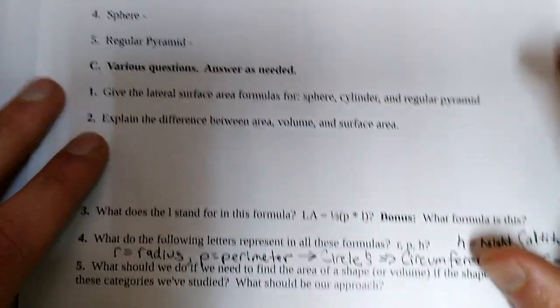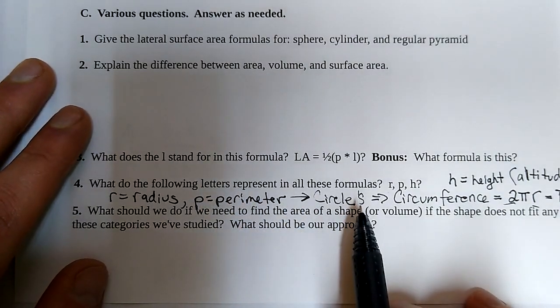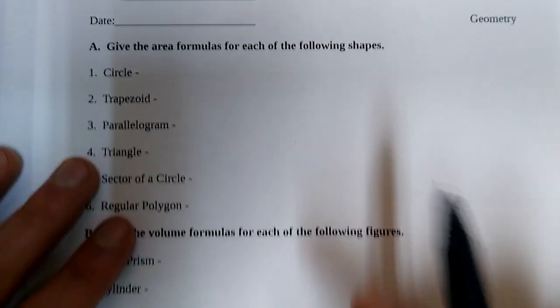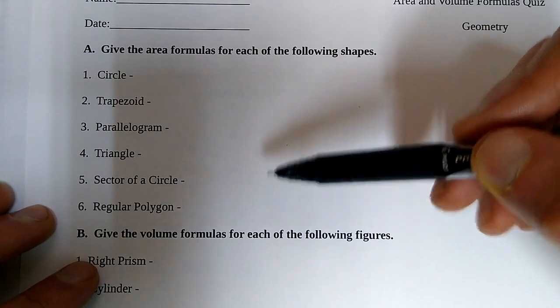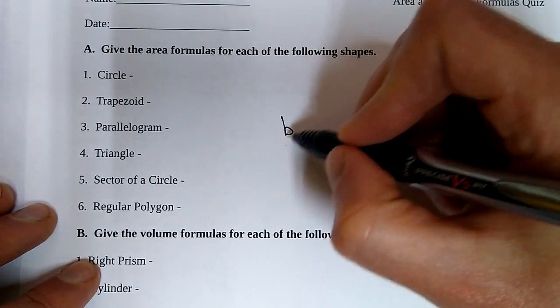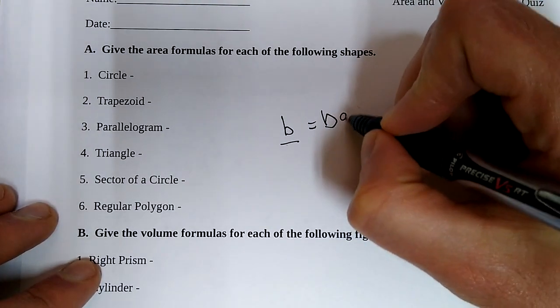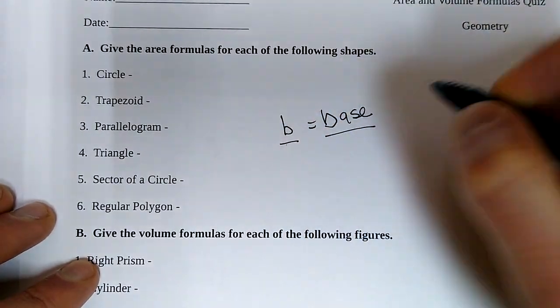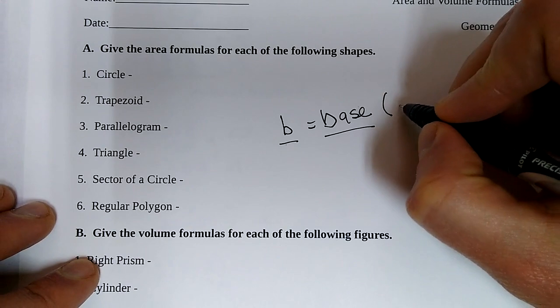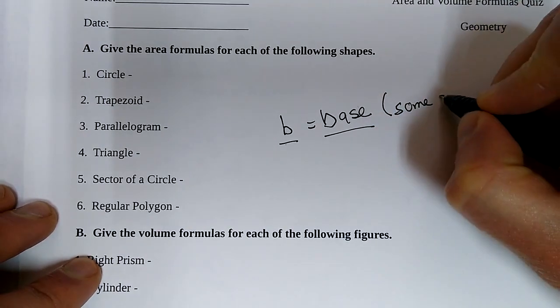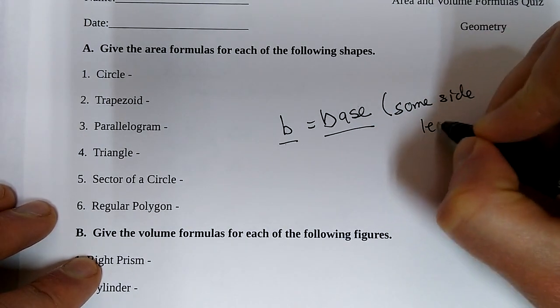Okay, so be careful about capitals and non-capitals because, for example, in all the area formulas, you have lowercase b. And the lowercase b is for the base of whatever shape it is we're dealing with. And the base here is just some side length that we choose to be the base.